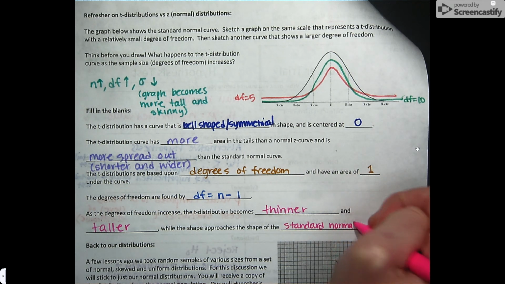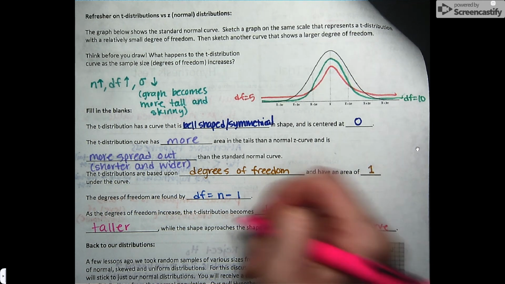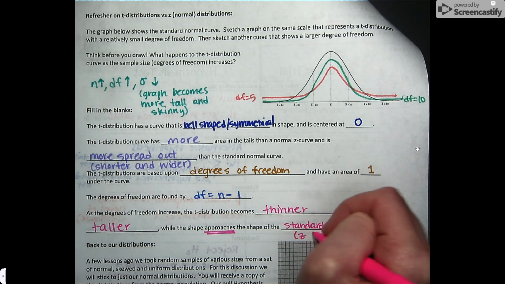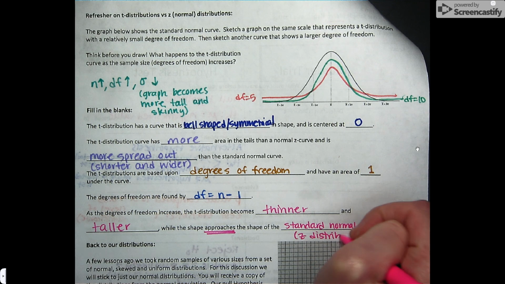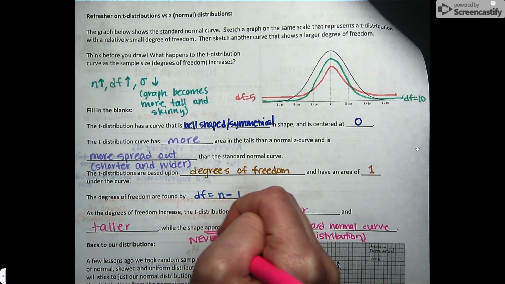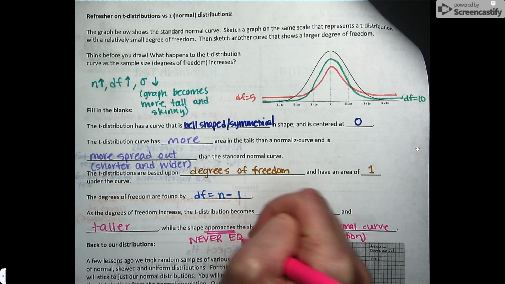Okay, one thing I want to point out is that it approaches. There is never going to be a time that your t distribution will equal the standard normal curve, which is also known as your z distribution. So it can never equal.